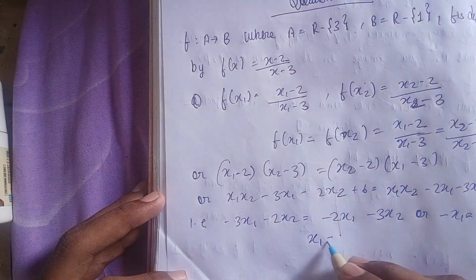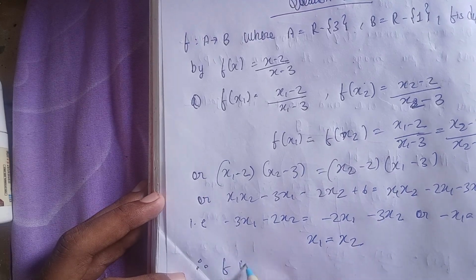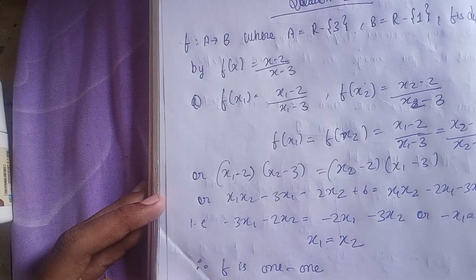Therefore x1 is equal to x2. Therefore f is one-one. B.